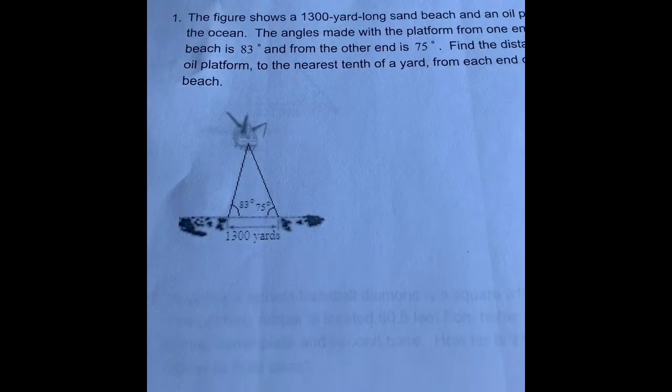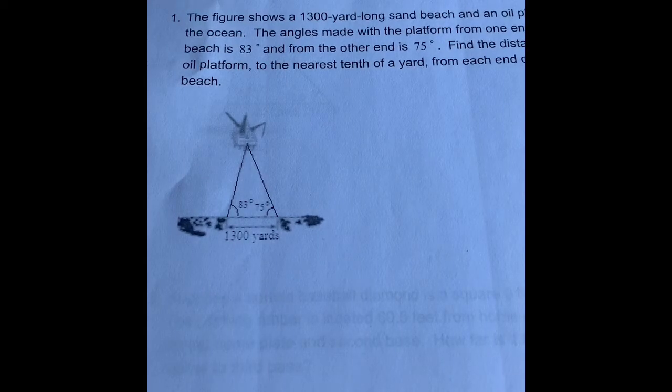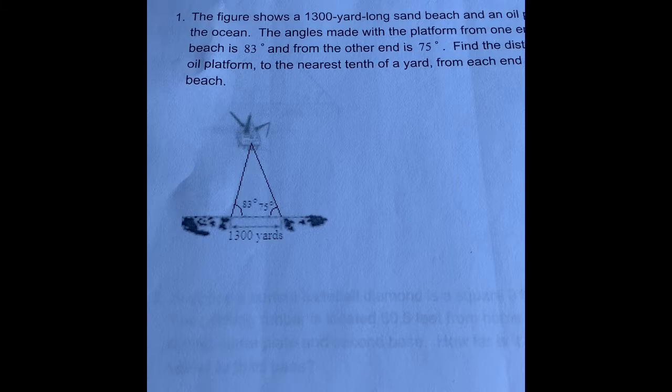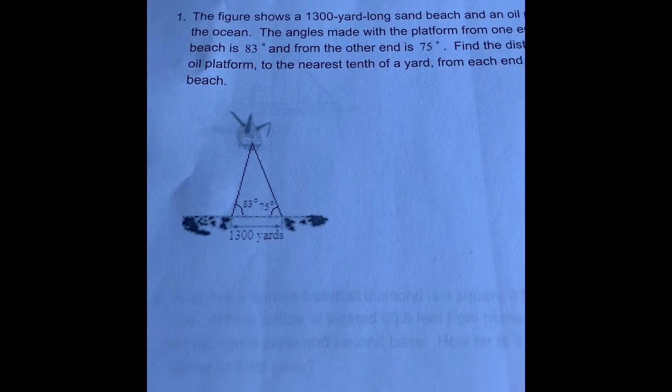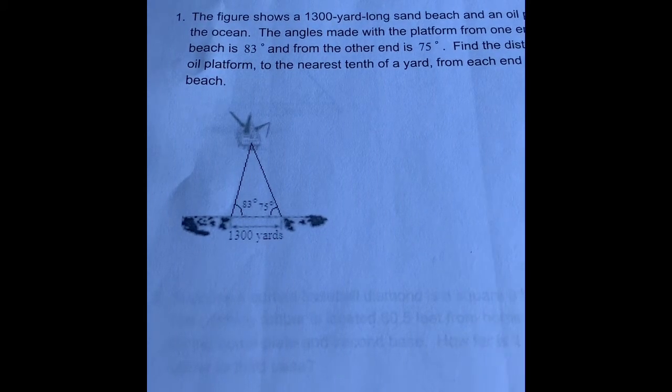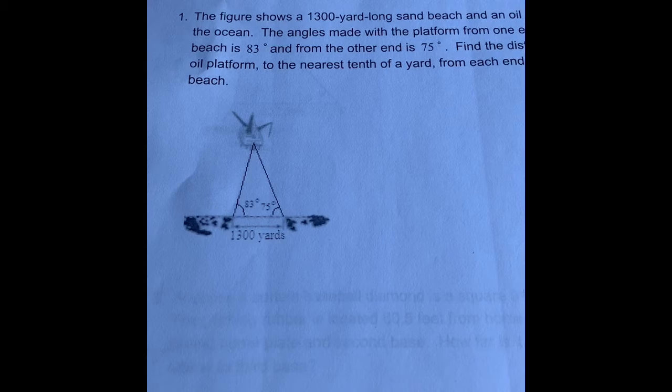So this is going to be your only video lesson for this week. And we are going to be using those law of sines and those law of cosines that we looked at last week to help us solve these word problems. You need to figure out which one to use based off the information that you are given.